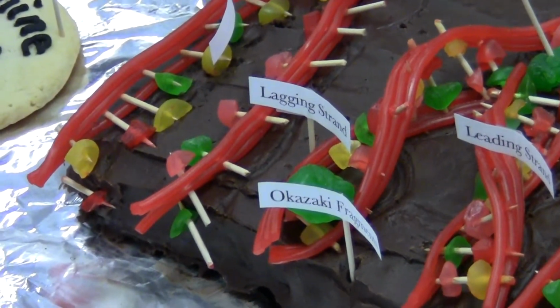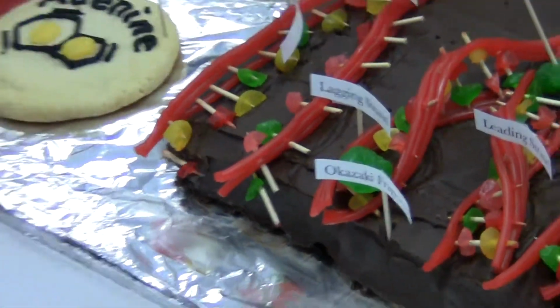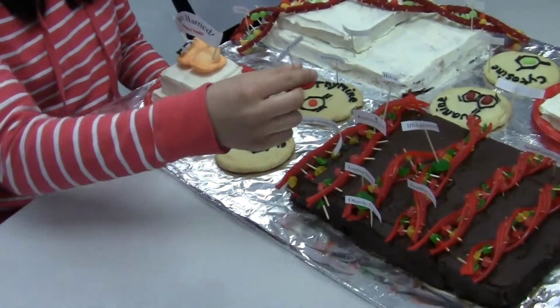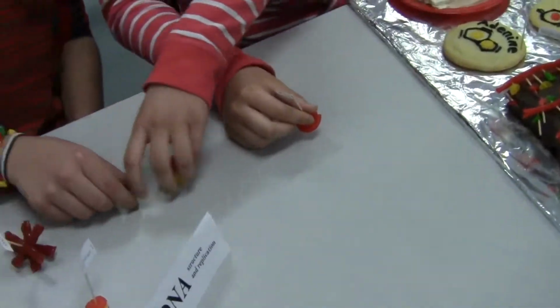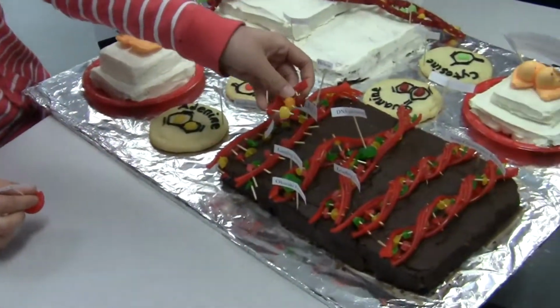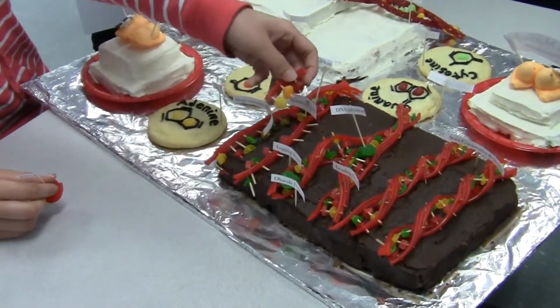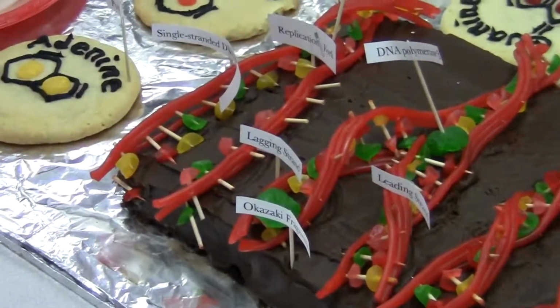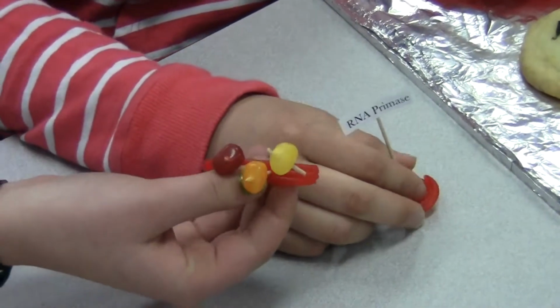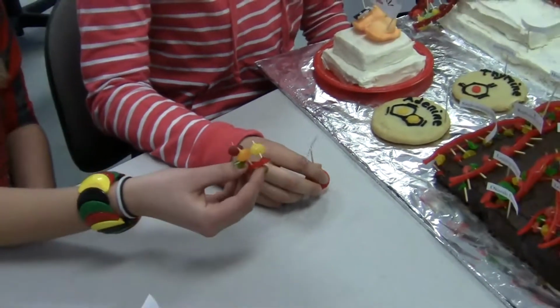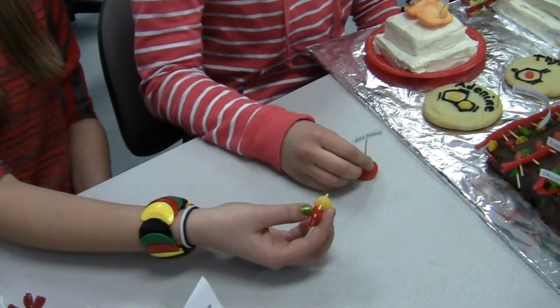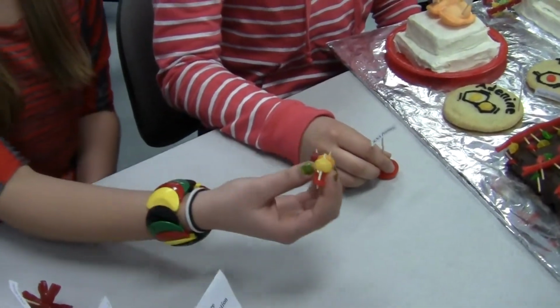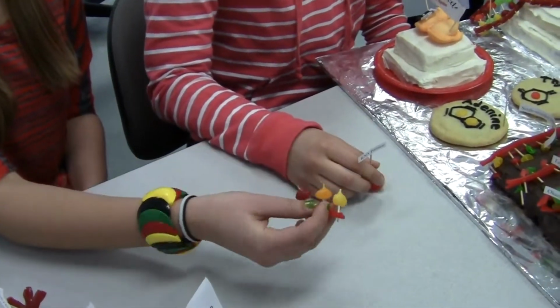This is done by an RNA primase, which puts down temporary RNA primers on different sections of the strand. And instead of thymine in the RNA primer, since it's part of RNA, thymine is actually replaced with uracil, which is shown by the orange jelly bean.